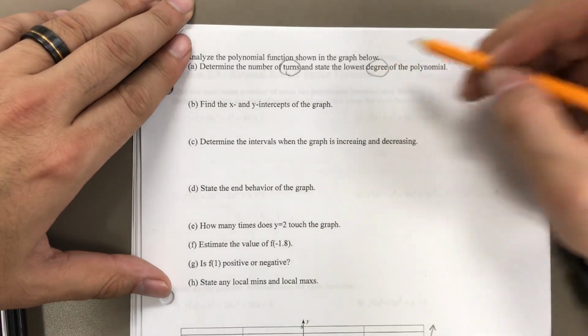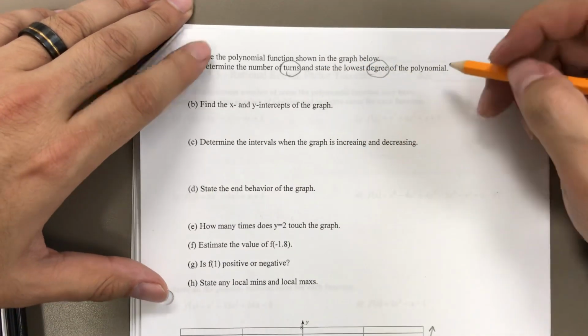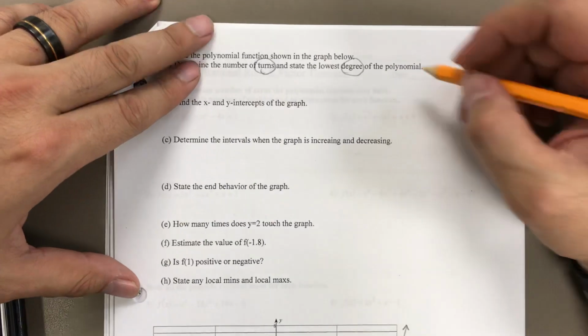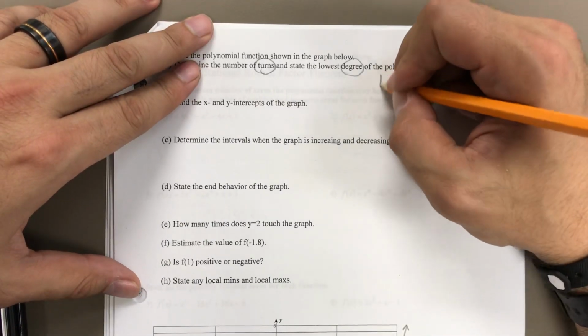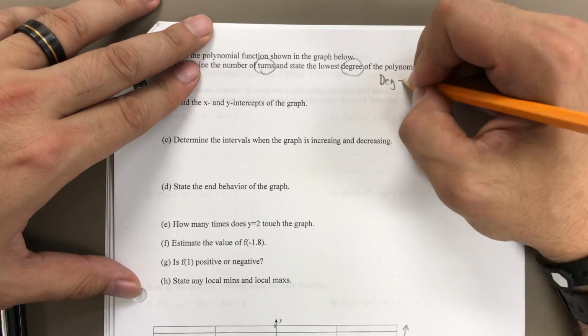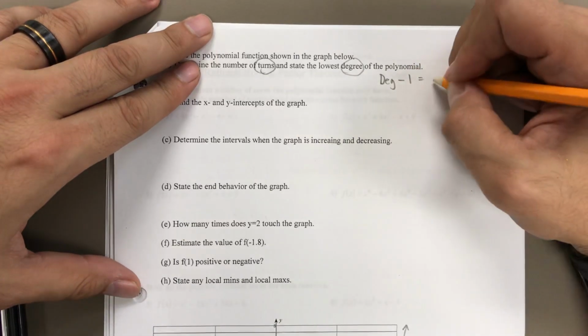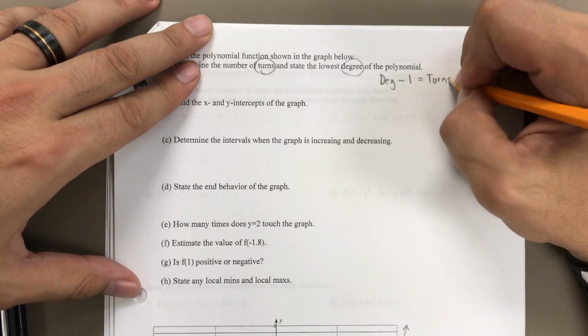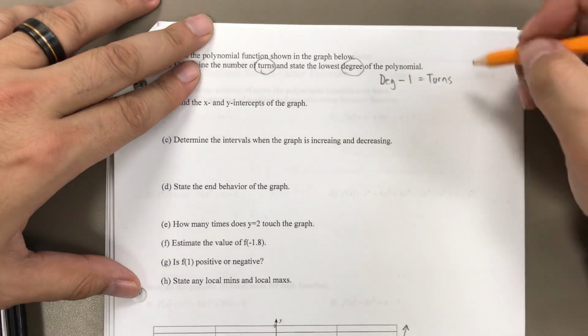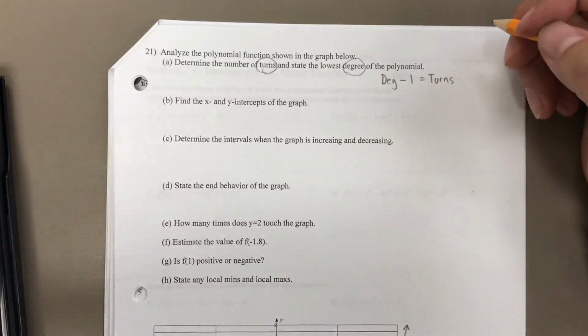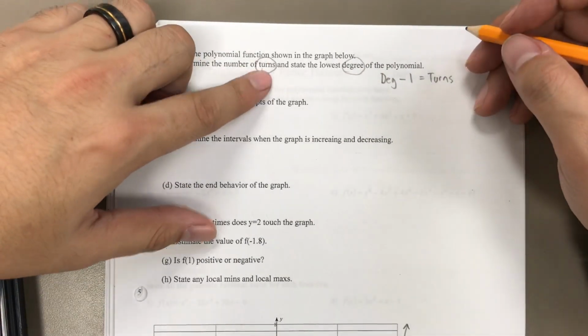degree of the polynomial. So the turns and the degree of a polynomial are related in this way. If you take the degree value, whatever the degree is, and subtract away 1, that will give you the number of turns that you end up with. This is a relation that you should memorize for exactly this type of problem. Finding the turns is really easy.